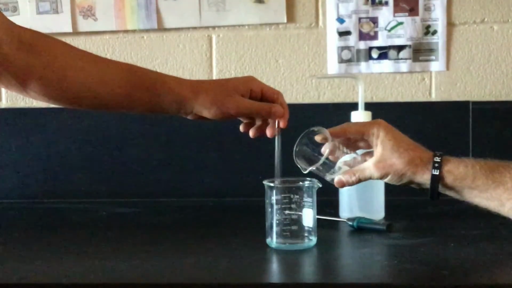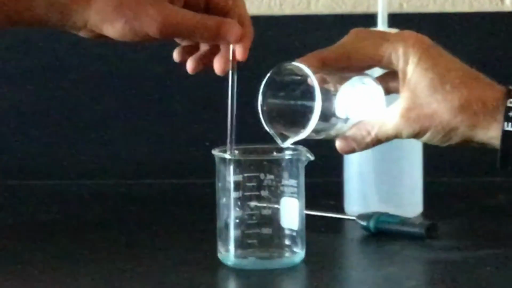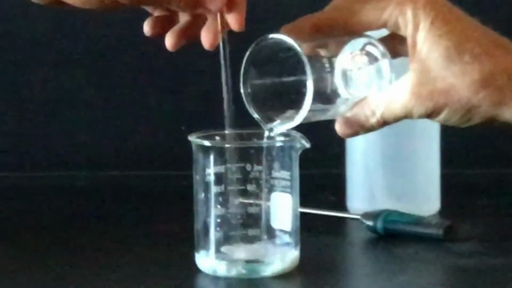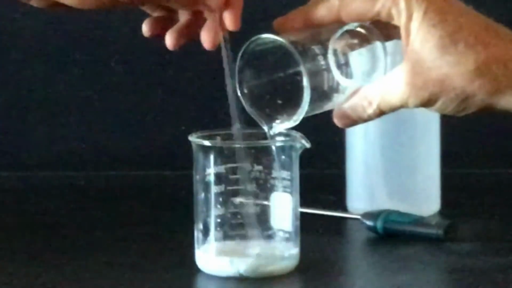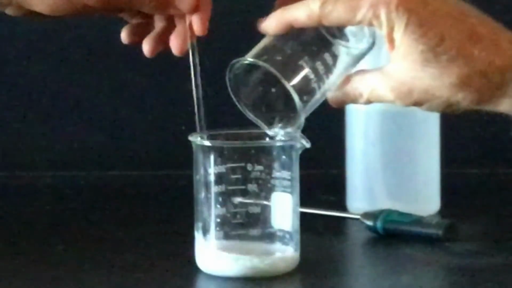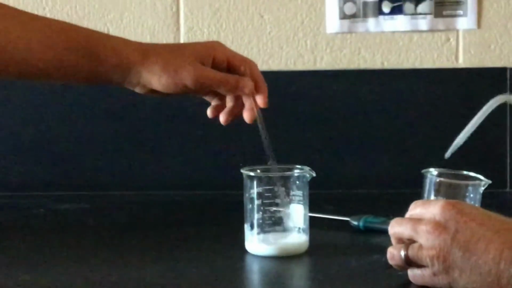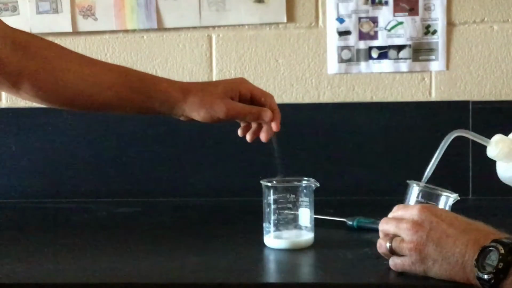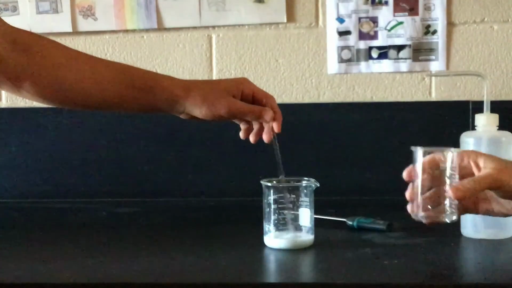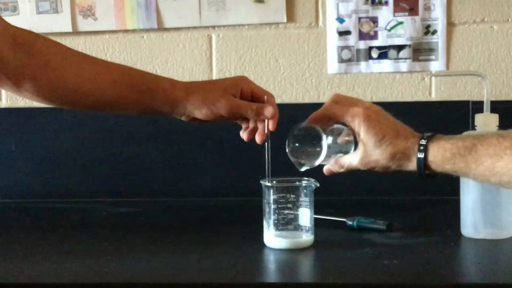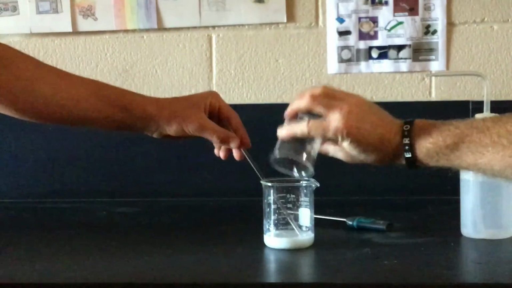While stirring the silver nitrate in the 250 milliliter beaker, slowly add the NaCl solution from the 150 milliliter beaker. Be sure to make observations and interpretations for this step in your lab. We're going to make sure we get all of the NaCl solution out of the beaker by rinsing the beaker with a few squirts of distilled water.